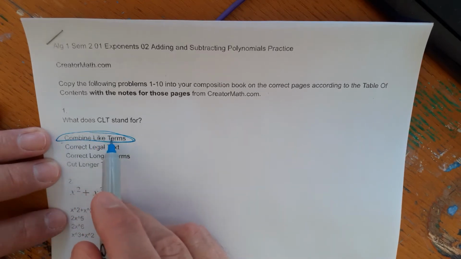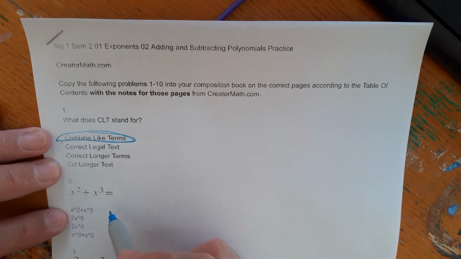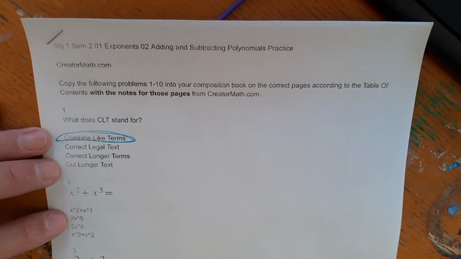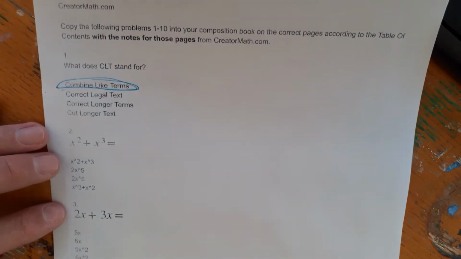CLT stands for combine like terms, and that's what this lesson is explaining a lot of. We have this idea in algebra of, apples get combined with apples and oranges get combined with oranges, and you'll hear that expression. I don't know if it helps us much, but the idea is that like terms are things that go together versus things that don't go together. We want to separate things into categories. Algebra has its categories.